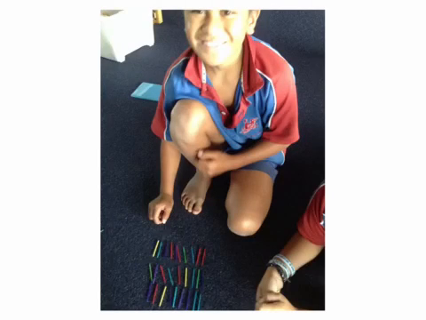So Taniel has shown us another way of grouping that he worked out 28. What did you do? I did 9 plus 9 equals 18 and then added another 10 and that equals 28. Fantastic. Awesome.